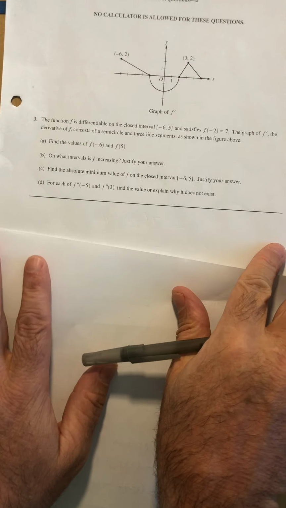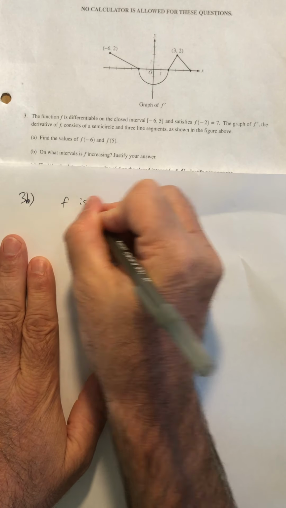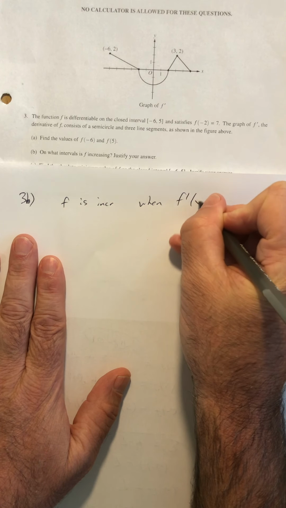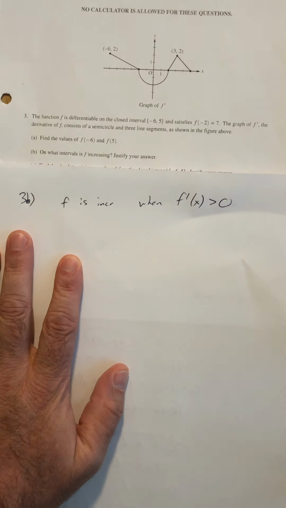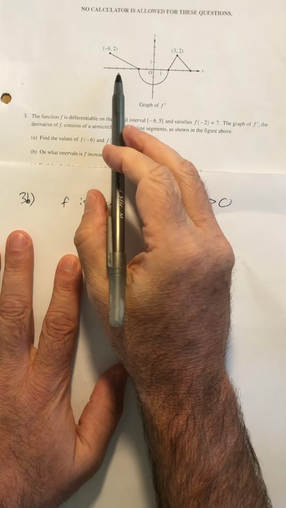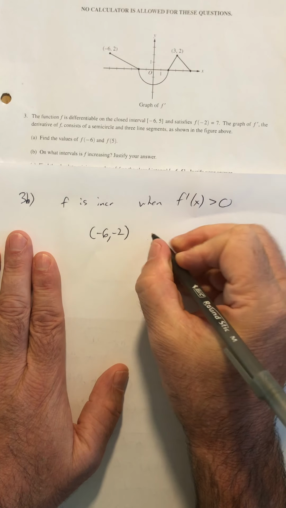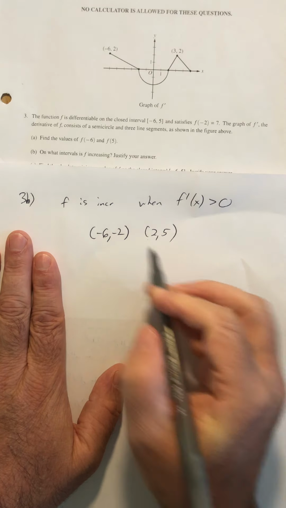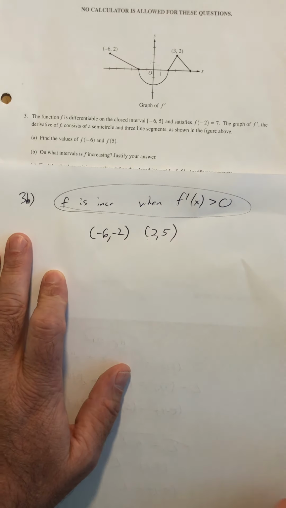All right, for letter B, on what interval is f increasing? F is increasing when the derivative of f is positive. So all I have to do is identify the intervals when the derivative is above the x-axis. I've got -6 to -2, and I have 2 to 5. Be sure to have some kind of a sentence or a statement justifying your reason there.